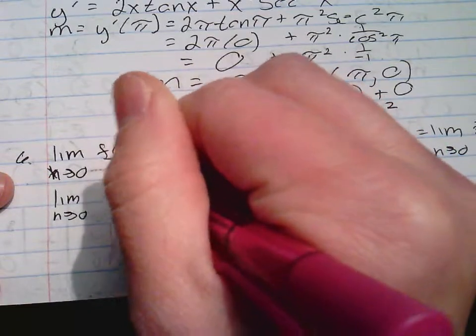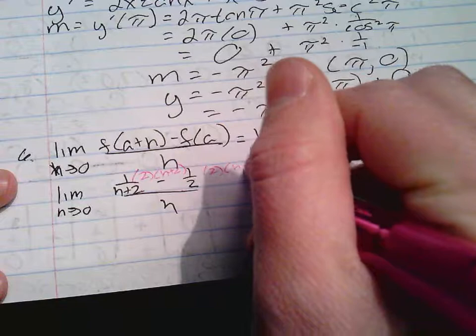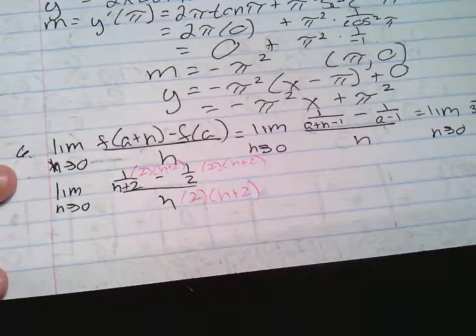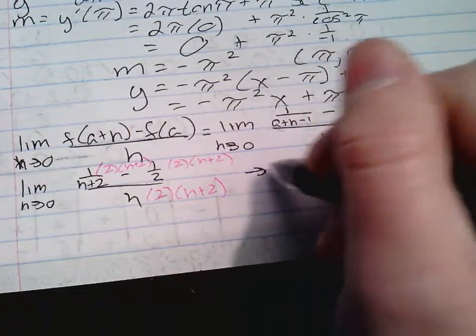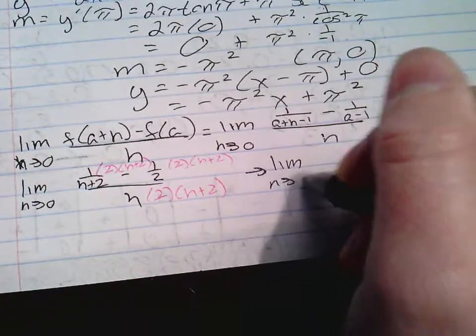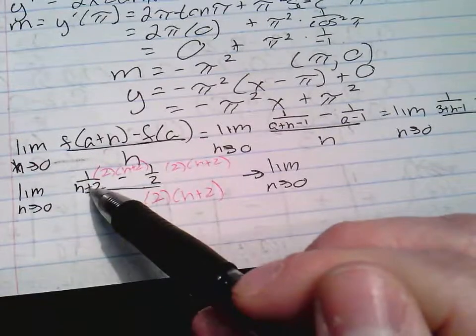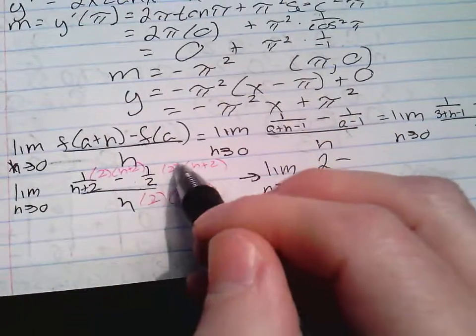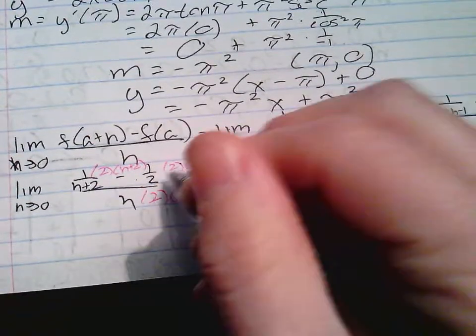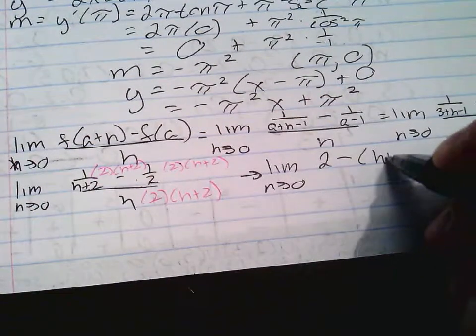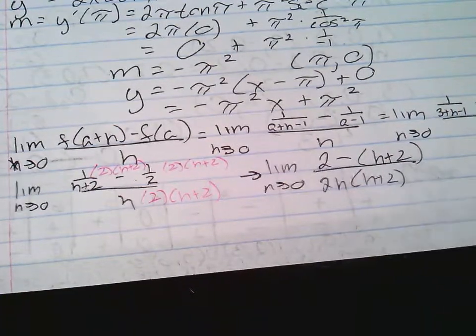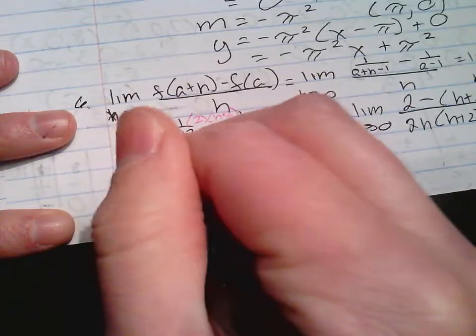Multiply everything by 2 times h plus 2. Okay, h plus 2 cancels out here, so you're left with the 2. Watch this: minus h plus 2 over 2. Those cancel out, leaving 2h, h plus 2.